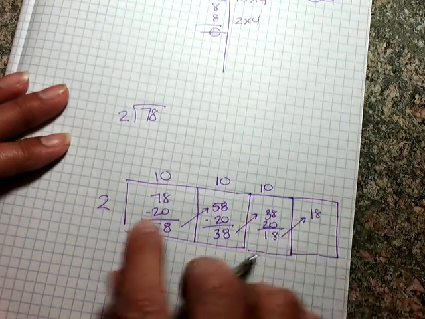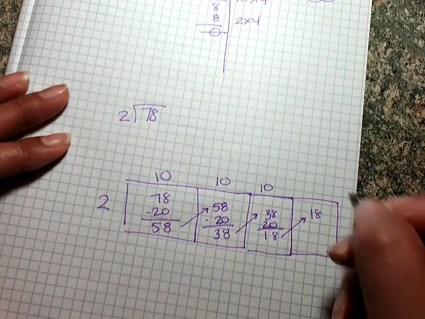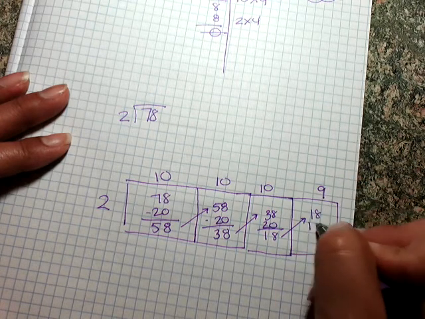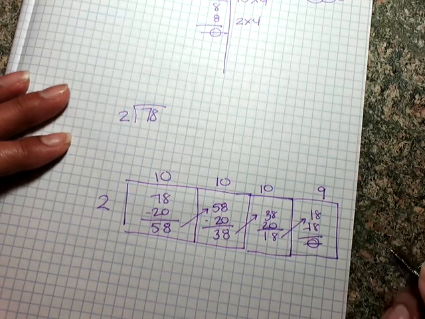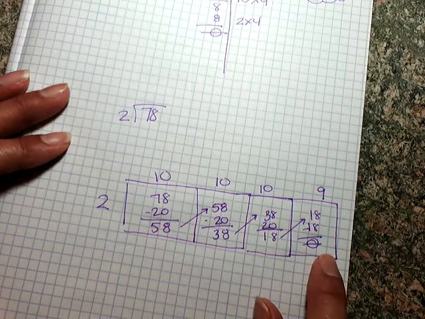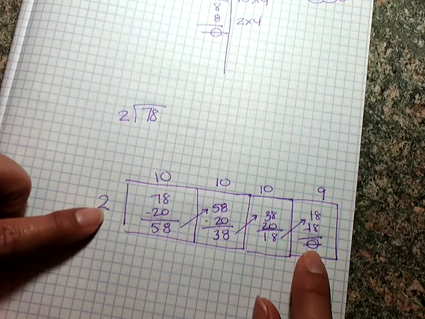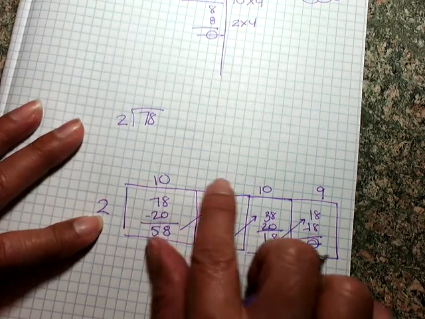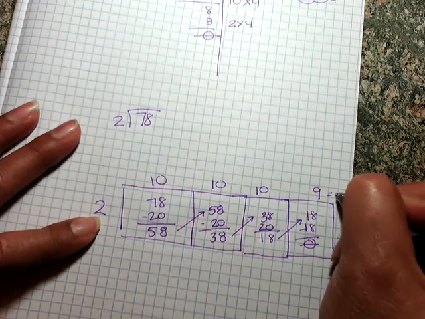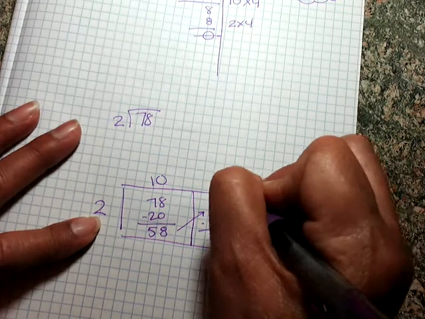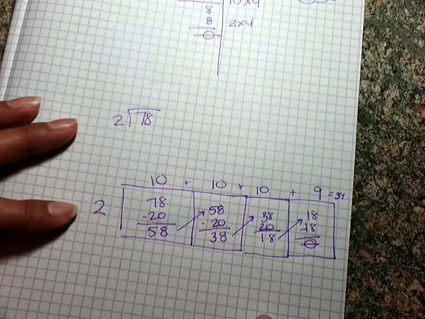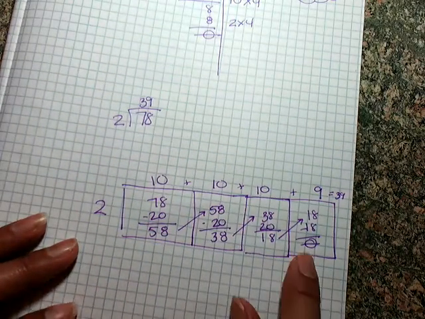And I think, okay, 2 times what equals 18? Oh, I know, 2 times 9 equals 18. And I get 0. Okay, so that's the 0, and it's this one smaller than this. And so I just go, okay, 10, 20, 39. So this equals 39. And so my answer is 39. All right, so that's how you do number 6.